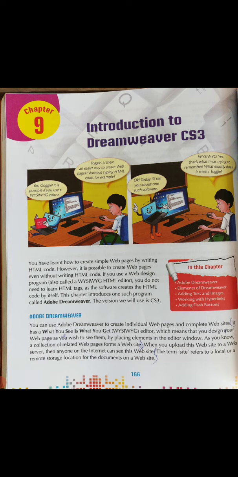As you wish to see them, by placing elements in the editor window. As you know, a collection of related web pages forms a website. When you upload this website to a web server, then anyone on the internet can see this website. The term site refers to the local or a remote storage location of the documents on a website.